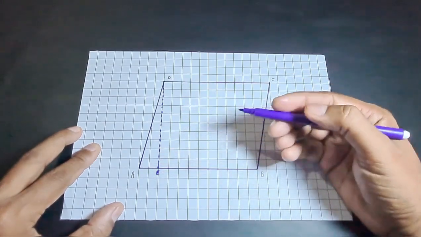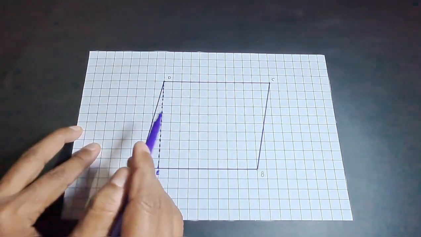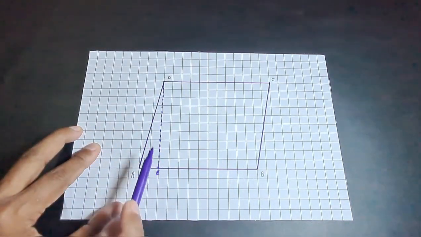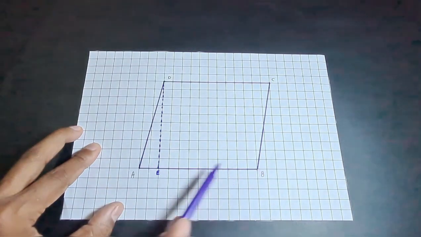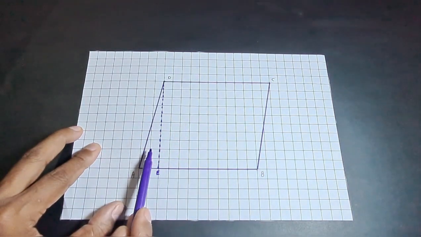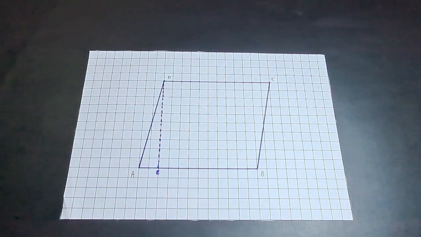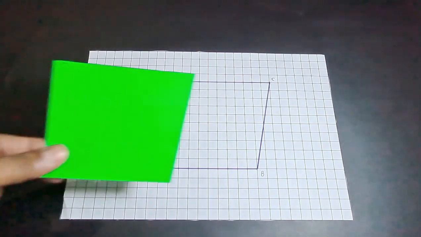Now what we have to do is we have to cut this parallelogram into two parts. One is DCBE, this quadrilateral, and then we have this triangle AED. So for simplicity's sake, I have already cut it out for you so that we can save time.